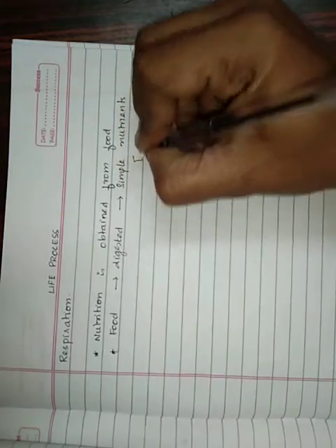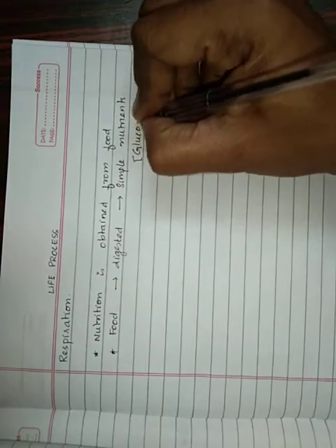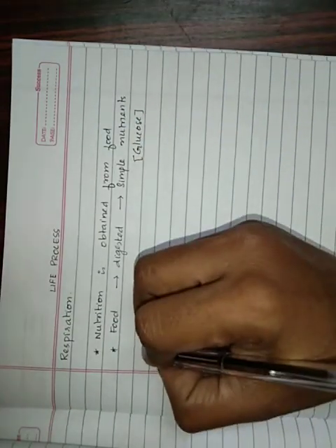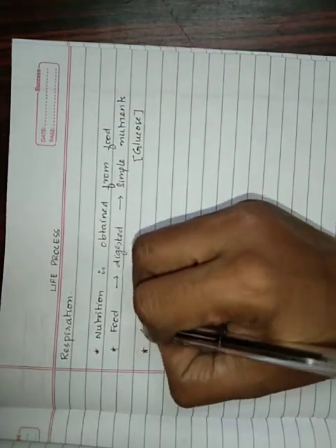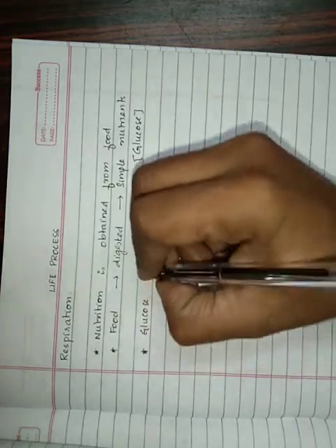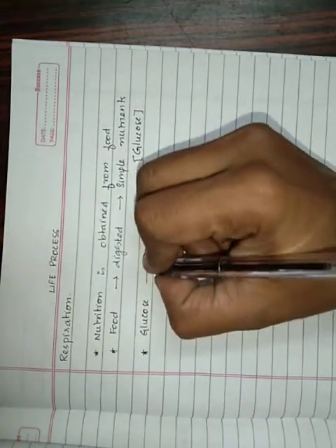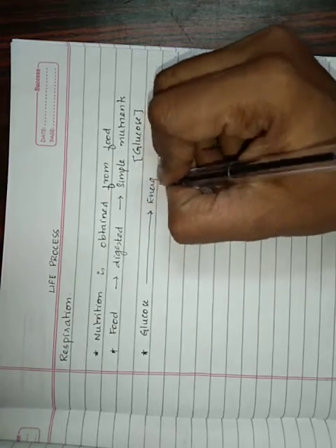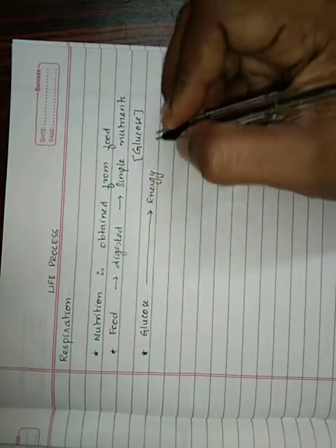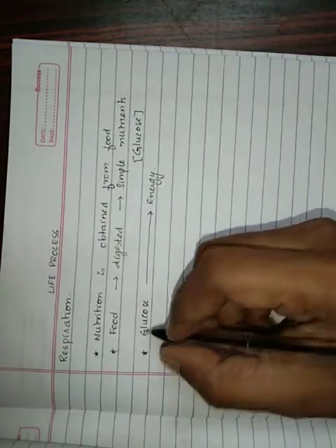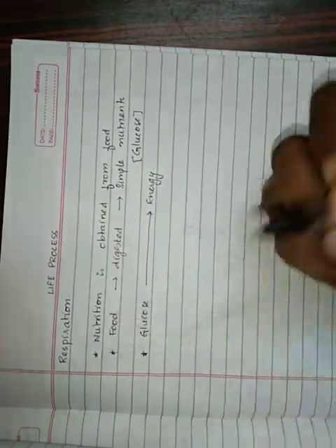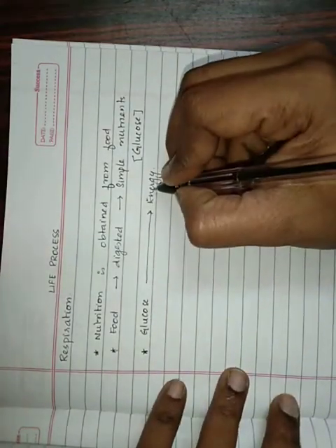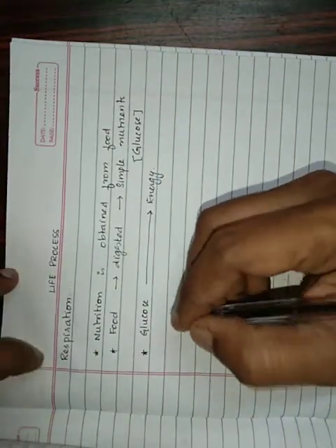The most common simple nutrient that is produced is glucose. Why is glucose produced? In the cells, this glucose has to be broken down to release energy, and the release of energy from glucose is the process we call respiration. So the breakdown of glucose to produce energy is called respiration.